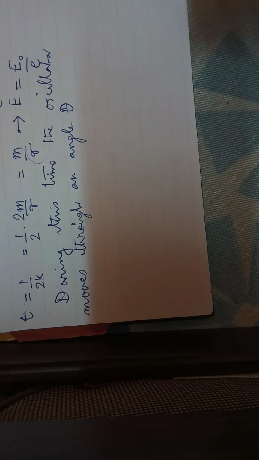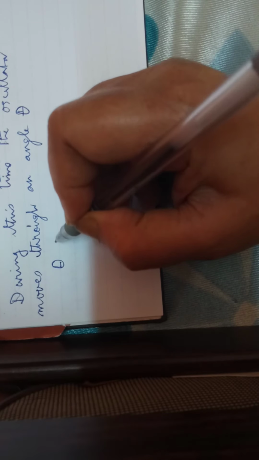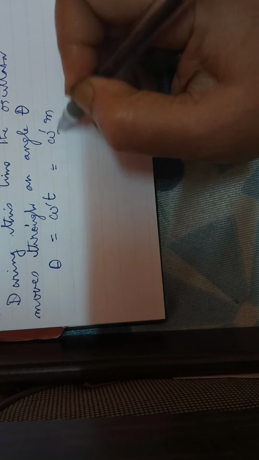Then what can you say about theta? In that case, theta will be equal to omega prime t, which is equal to omega prime m by r, isn't it?